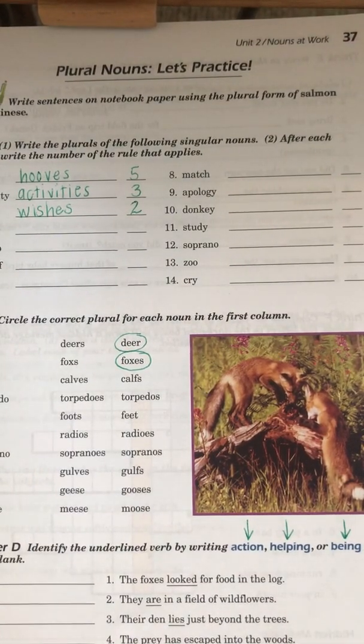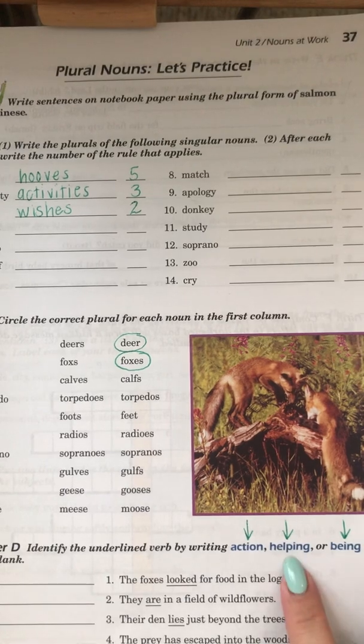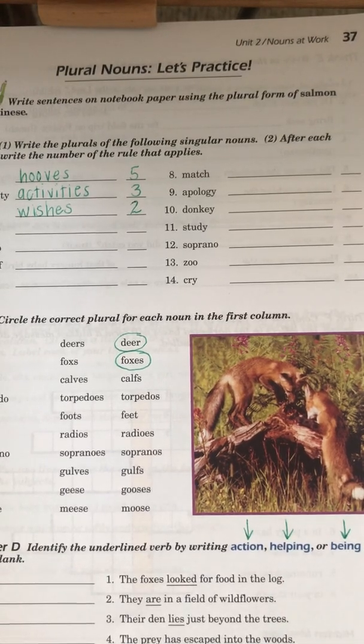State of being is what you are. He is, she is, they were, he was. And helping just helps the action word. So just identify which of these match.